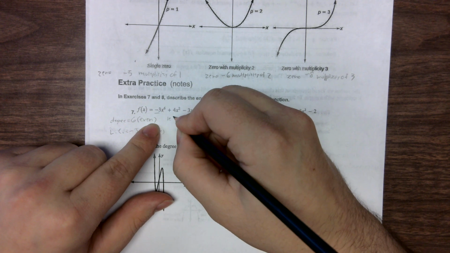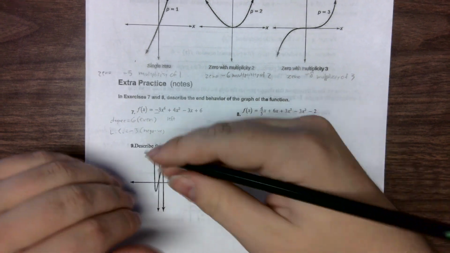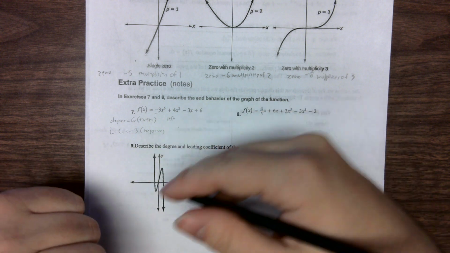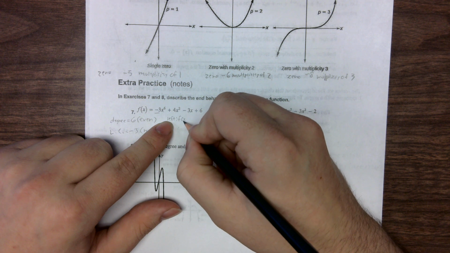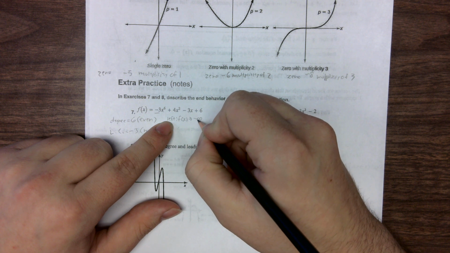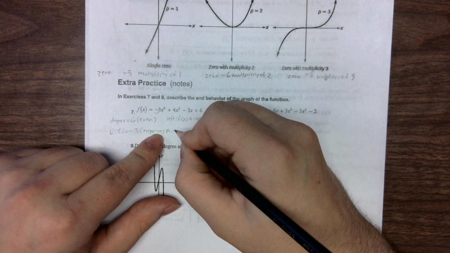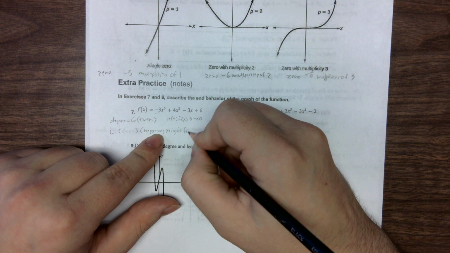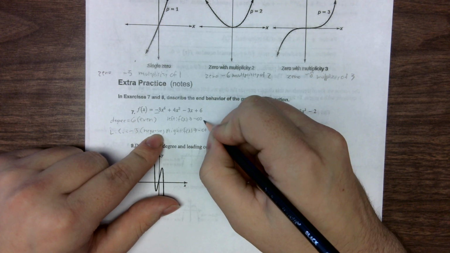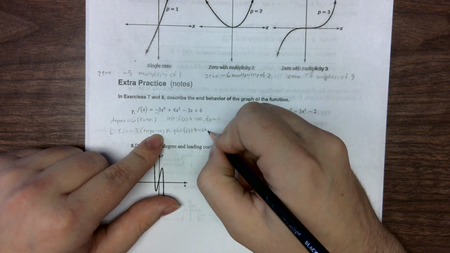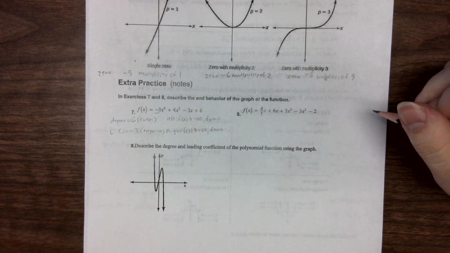So our answer for this one would be, from the left, as we're going to the left, our y value, so our f of x, is going to approach negative infinity. As we go towards the right, our f of x is going to approach negative infinity as well. So they're both going to go down. Describing the end behaviors, they're both down.